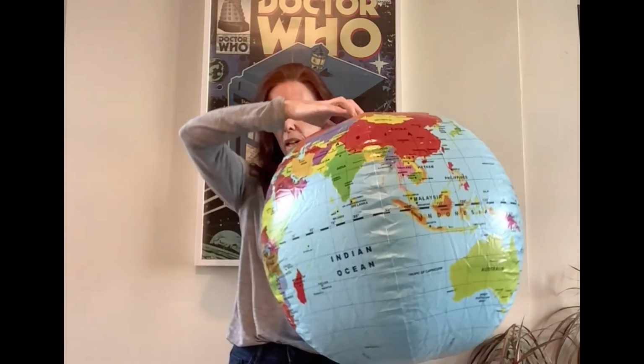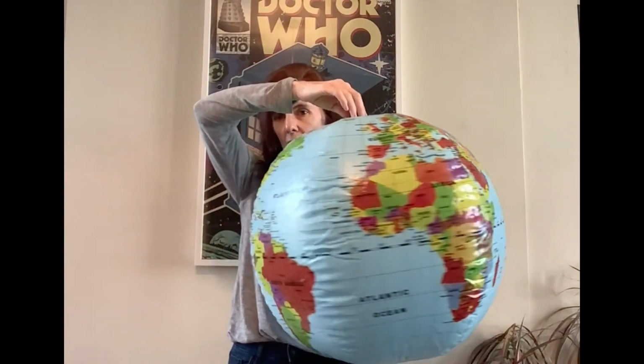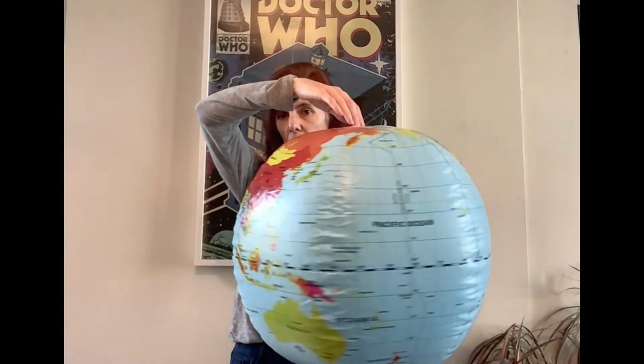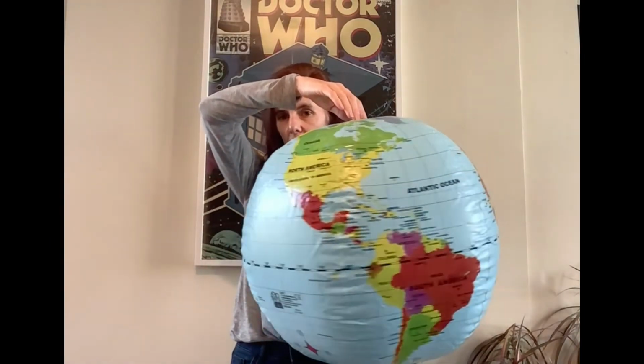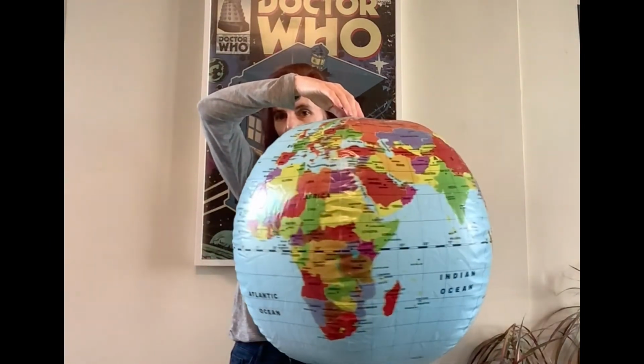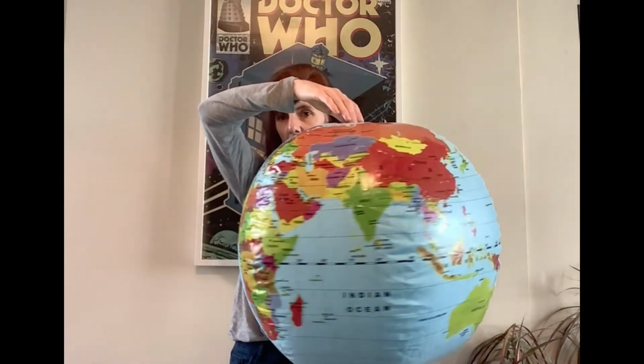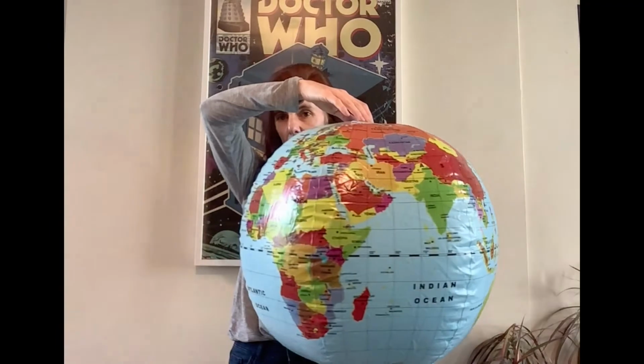Now we're going to be learning about how the land on the Earth is divided into 7 continents. So we've decided, the people who live on the Earth, to name the big land masses as 7 continents.